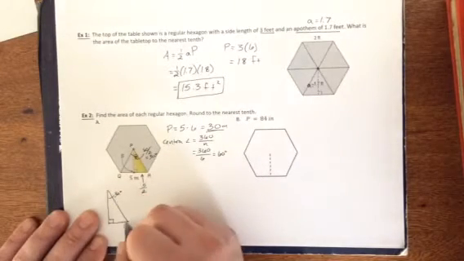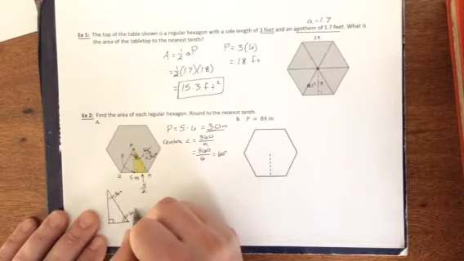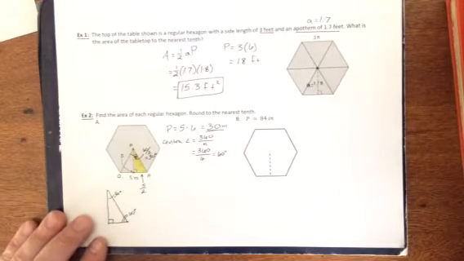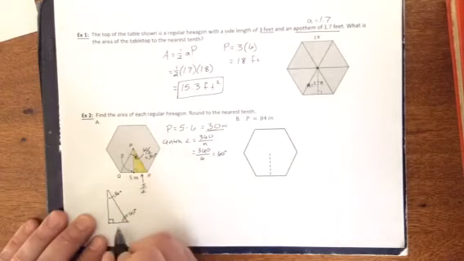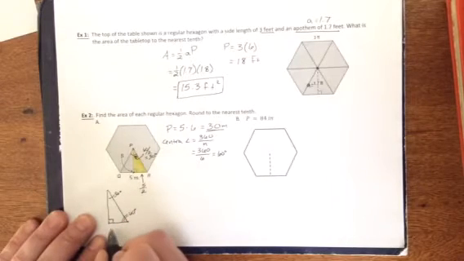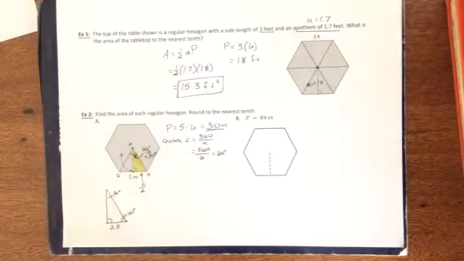That's a 30-degree angle, and that's a 60-degree angle. We do have a special right triangle that's 30, 60, 90. This is our short leg of 5 over 2, I'm sorry, 5 over 2 is really just 2.5. It's easier to look at that as a decimal.